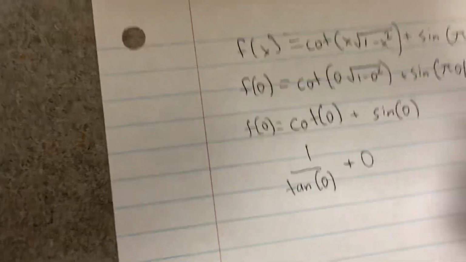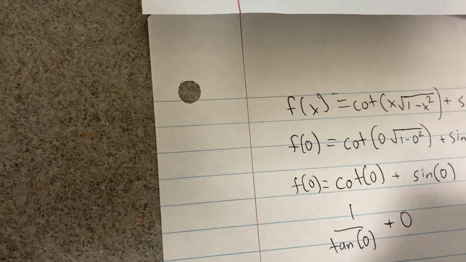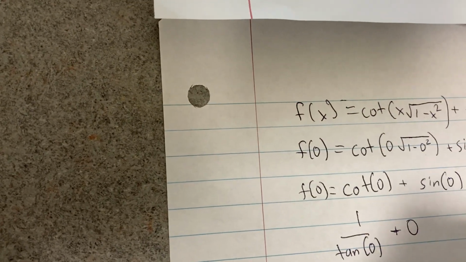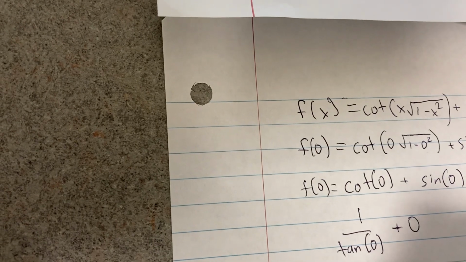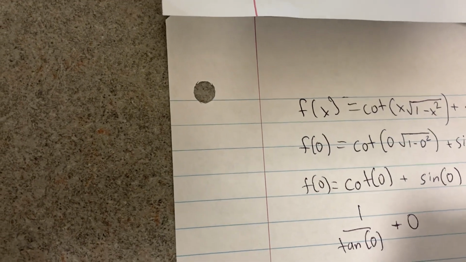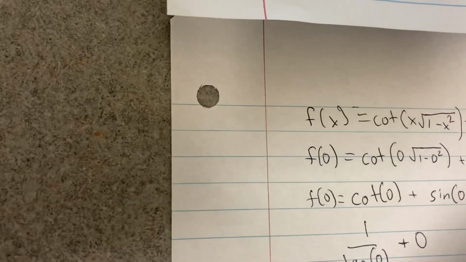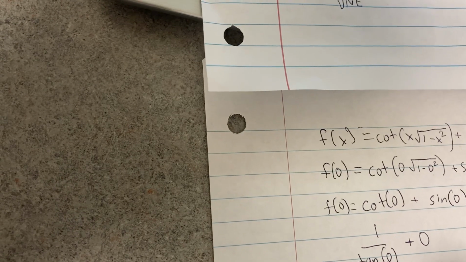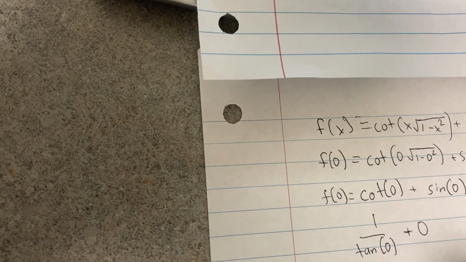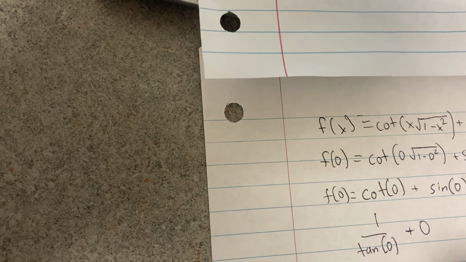Now, 1 over tan 0 would also be the same thing as 1 over sine 0 over cosine 0, which, if you go further, sine 0 is 0, but cosine 0 is 1. So 0 over 1 would equal 0, so it would be 1 over 0. But 1 over 0 is not an answer, so it's undefined.